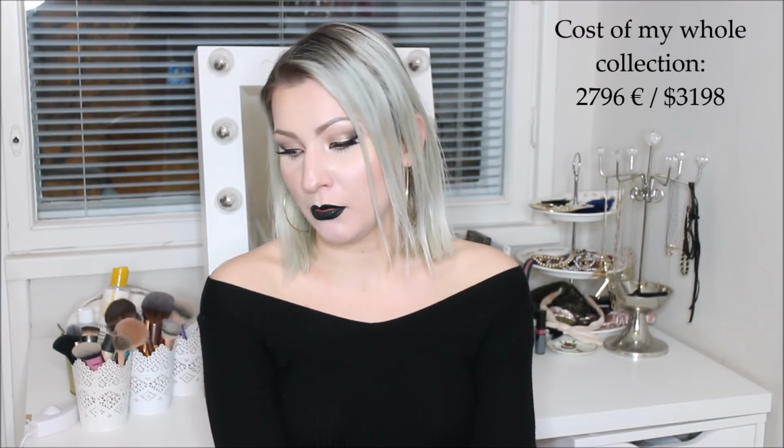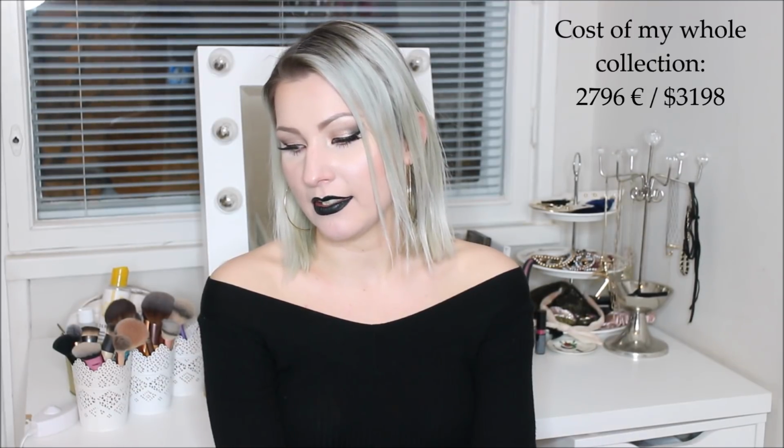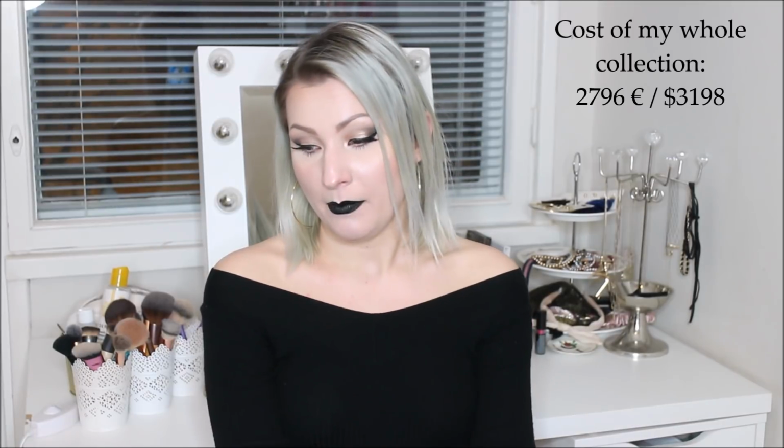I thought that my makeup collection might be something like 1500, maybe 1600, but definitely under 2000. However, my makeup collection is worth 2796 euros. And honestly, this makes me a little bit sick, because I know that there is so much makeup here that I cannot use up before it expires.